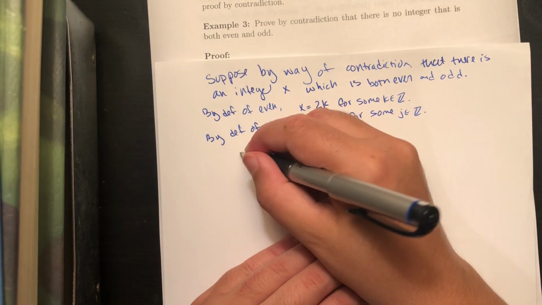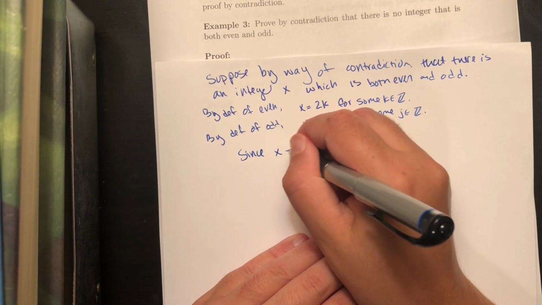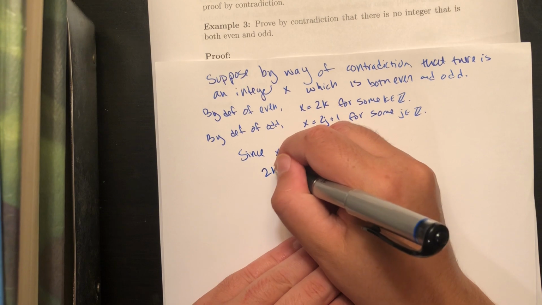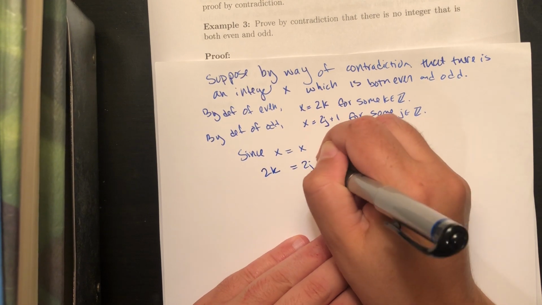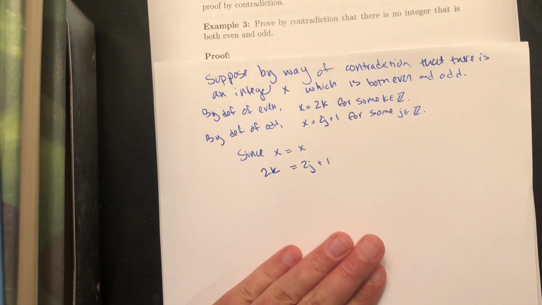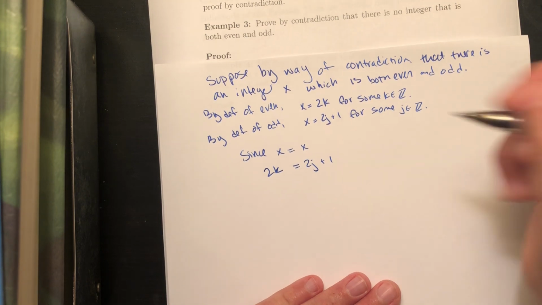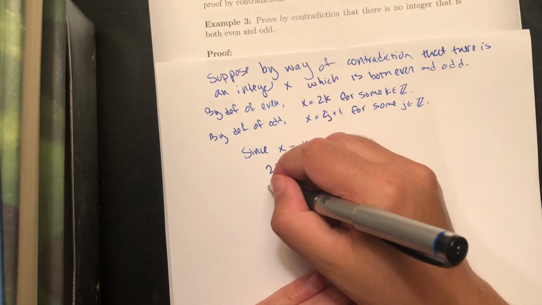All right. Since x has to be equal to itself, that means we can conclude that 2k is equal to 2j plus 1. All right, why is that a problem? Maybe we can try to move 2j to the other side of the equation.